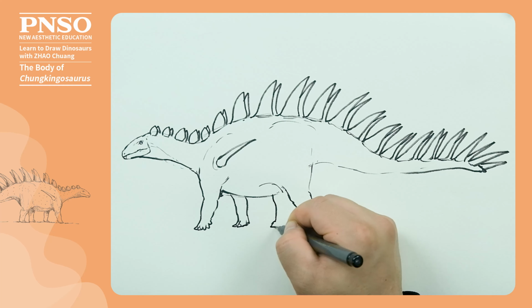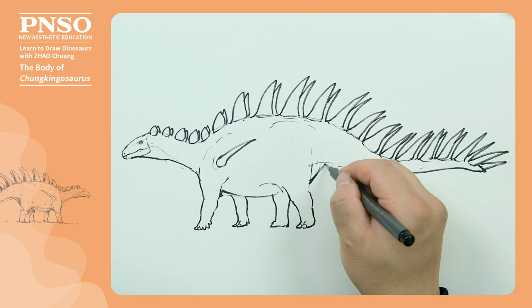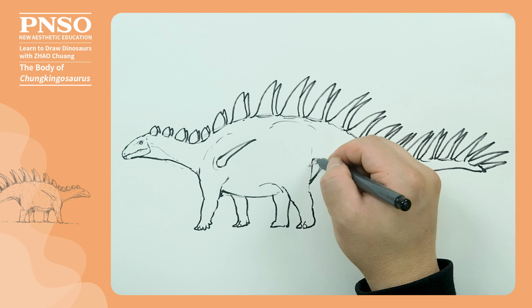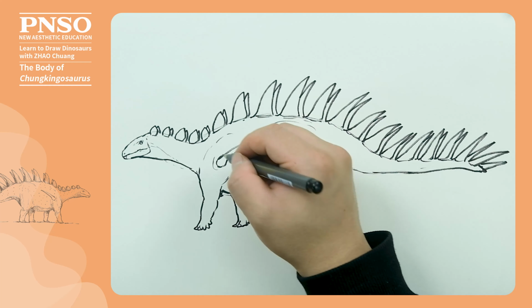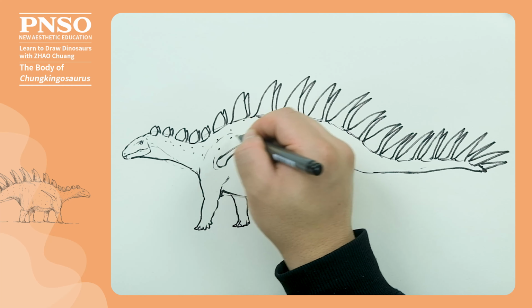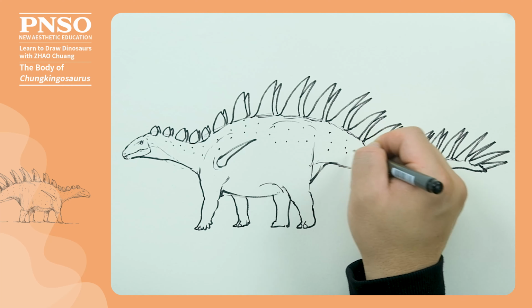There were 3 toes on its hind limbs, but due to perspective, only the 2 on the outside can be seen. On the back and body, we can draw some evenly spaced dots representing large scales, a structure found on the skin of many stegosaurians.